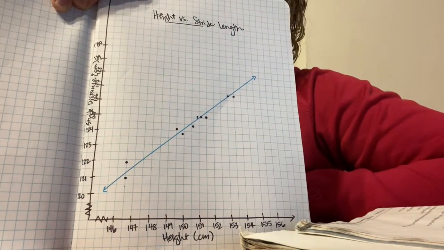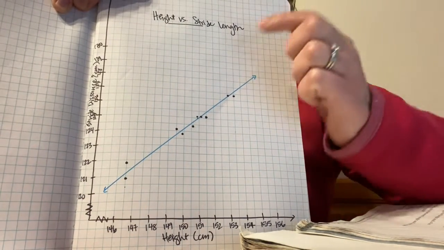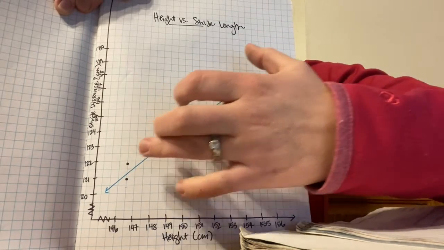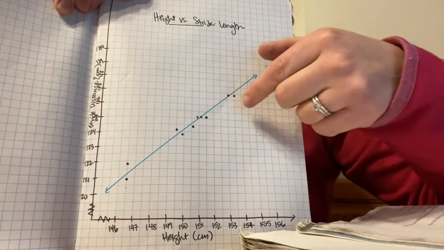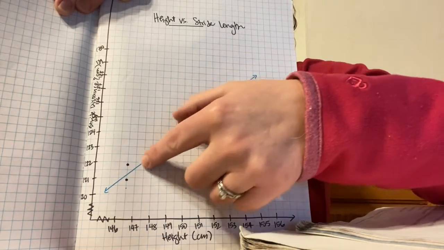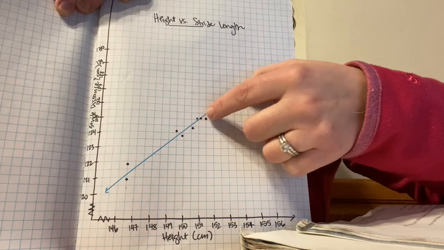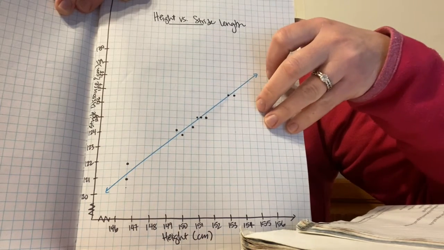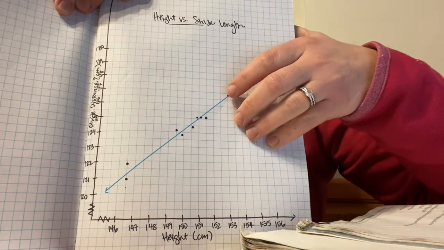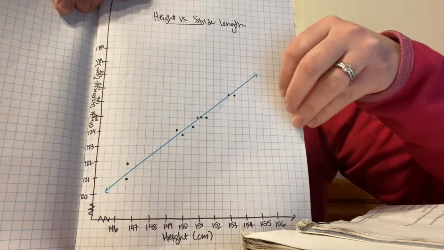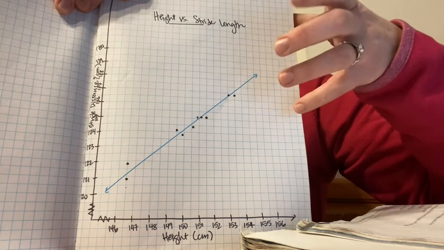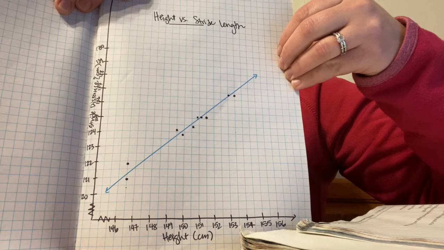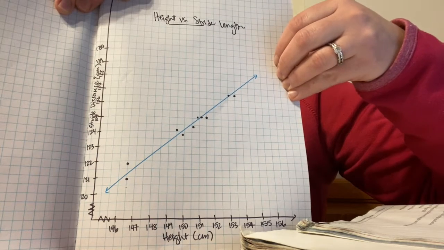So these trend lines, as long as I'm careful with how I've created it and that I'm trying to have a decent amount of data above and below, and ideally I'm going through at least 2 of these points when I'm creating my personal trend line. You won't necessarily see that on a computer generated one, but since I'm going through about 2 points, I can feel fairly confident that this is a pretty good representation of this data, and I can use this to predict other people's heights and or stride lengths.